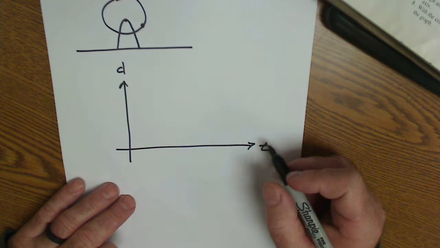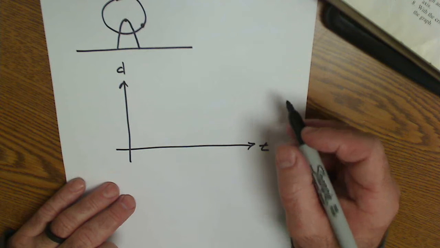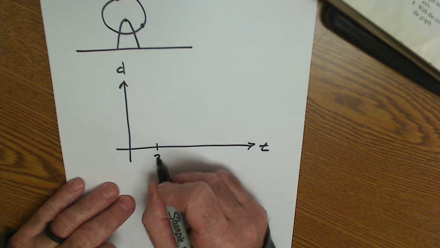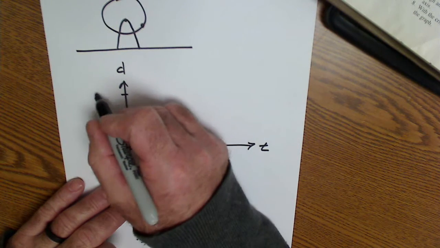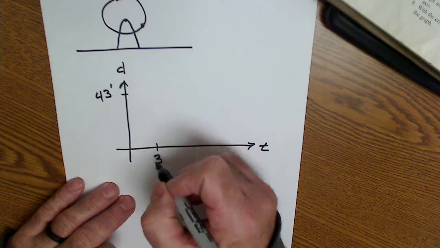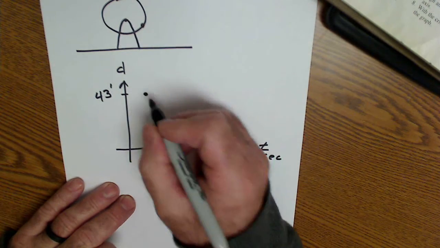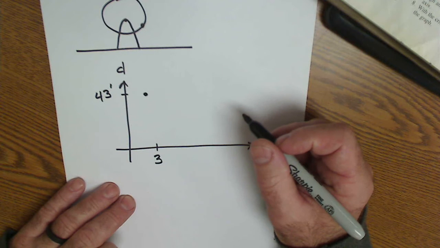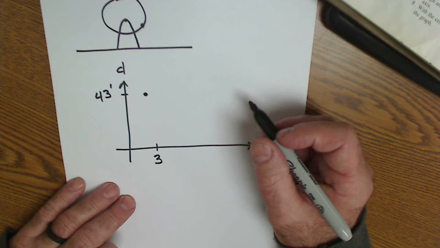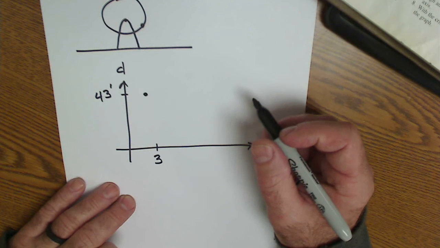Okay, I find that it takes me 3 seconds to reach the top at 43 feet. So that gives me 3, 43, 43 feet in 3 seconds. So now I have one value, or one point, on my graph. I'm 43 feet above the ground.